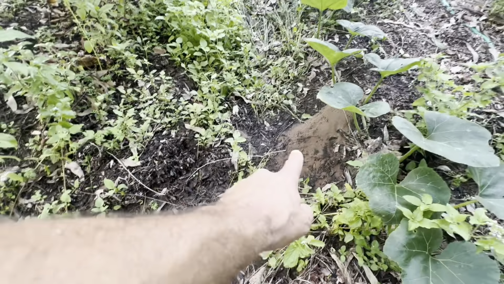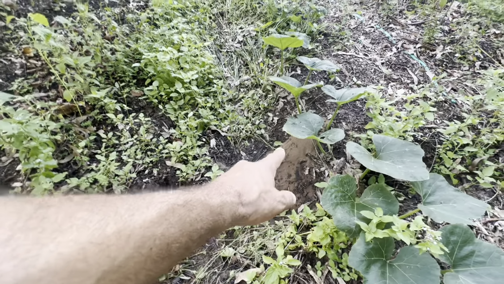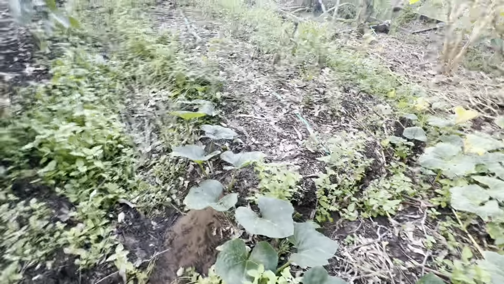We'll go up here. Another pumpkin, a few pumpkins. I picked one the other day too, which was good. Always something to pick. You can see some of the speed of the water because you can see the sand that's been brought up with it. Now this is the opposite side to where we are now.